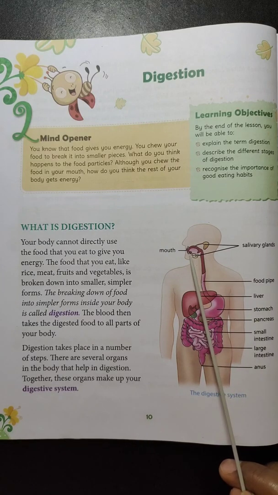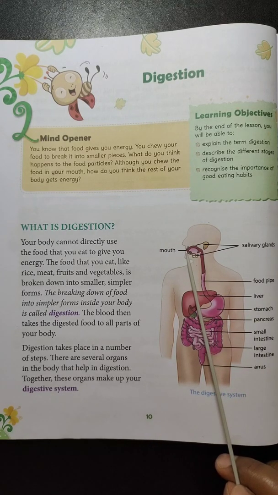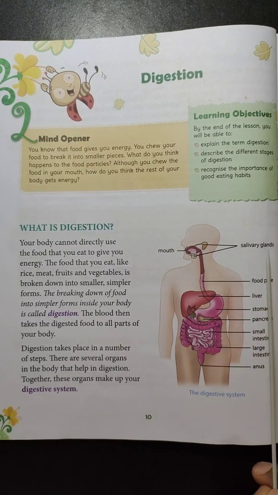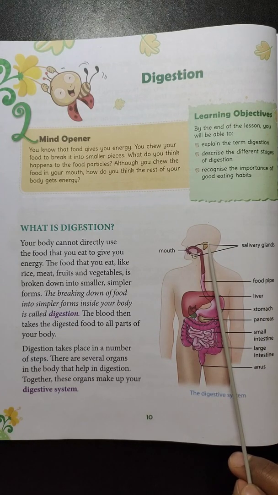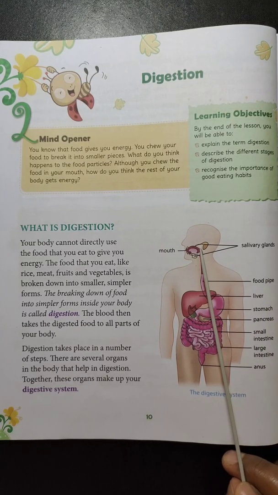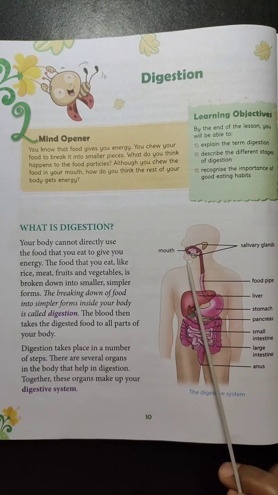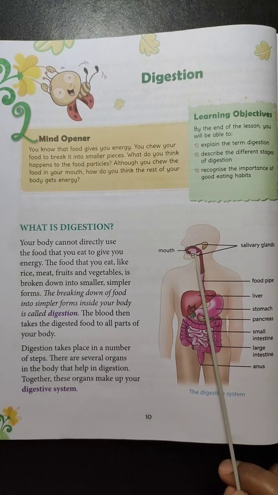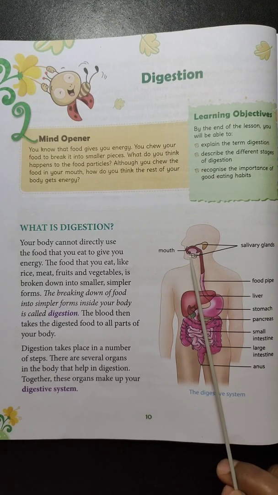The digestive tube starts with the mouth. Here it is, mouth. Mouth will lead to the mouth cavity. Around the mouth cavity, there are salivary glands. Do you know we have three pairs of salivary glands? One is in front of the ear, one is along the jaws, one more is below the tongue region. Three pairs of salivary glands. Do you know salivary glands produce saliva?